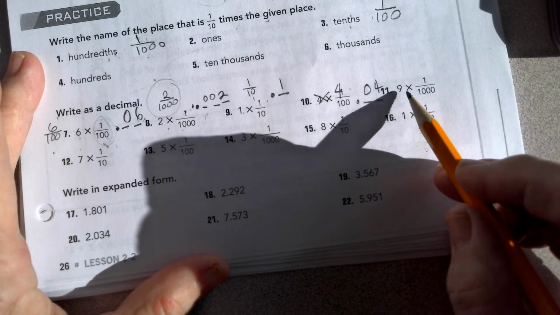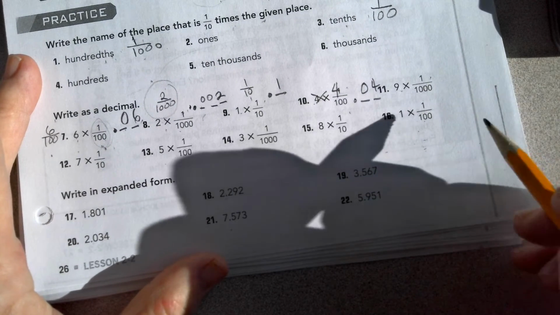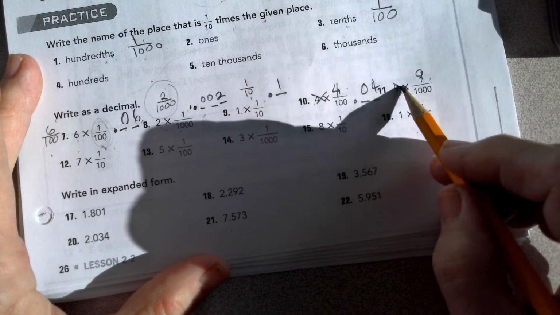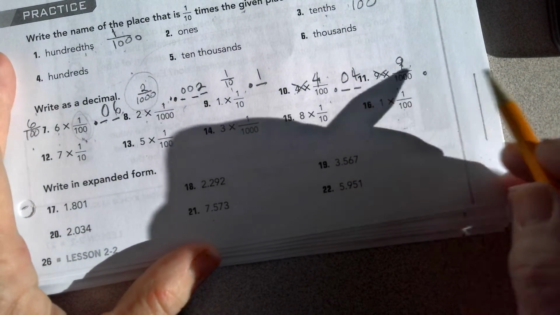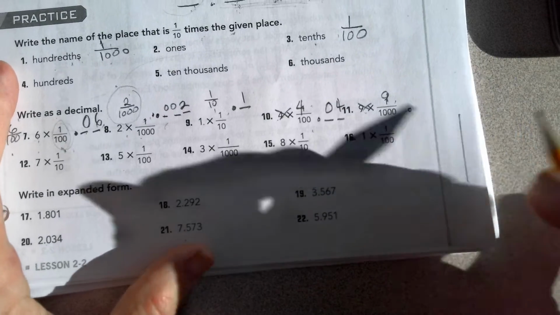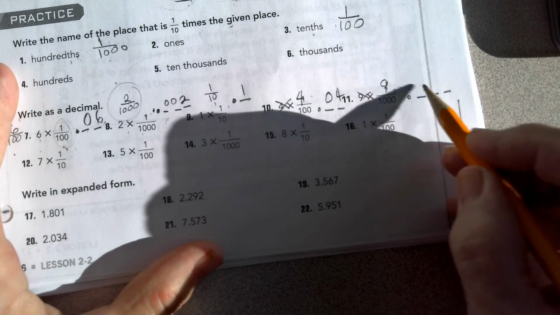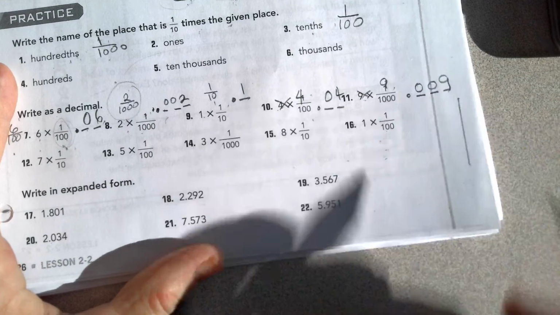And then this one is 9 times 1 is what? 9 thousandths. I'm going to cross that off. How would I write that as a decimal? How many lines should I draw? 3. You've got 3 zeros. And I'm going to put 1, 2, and then 9.